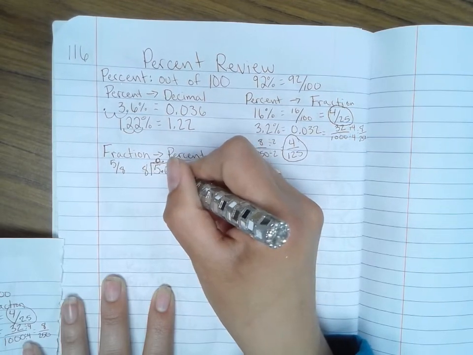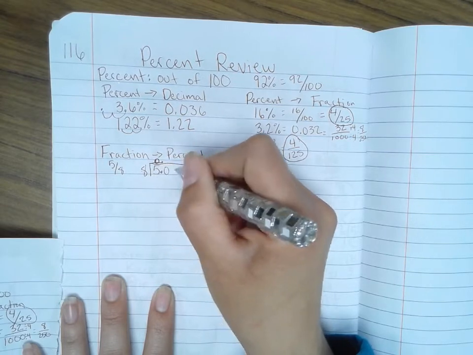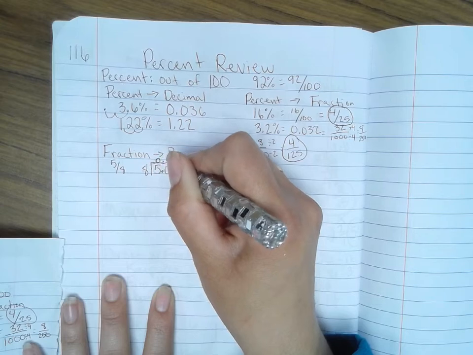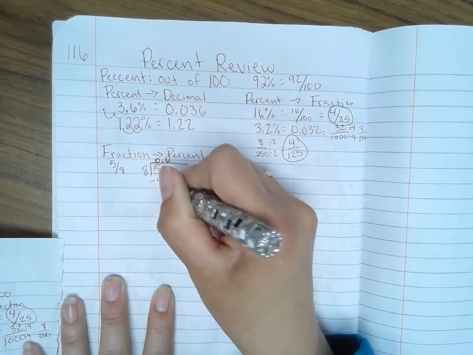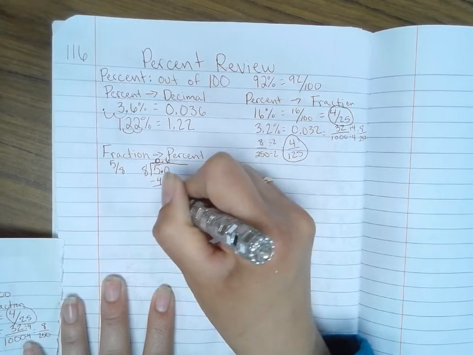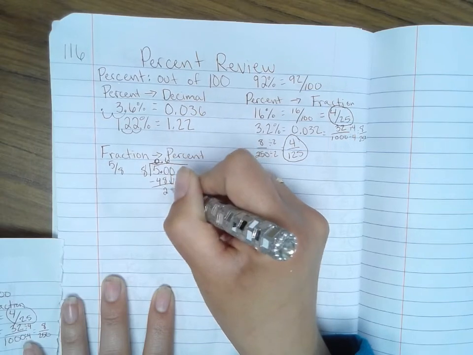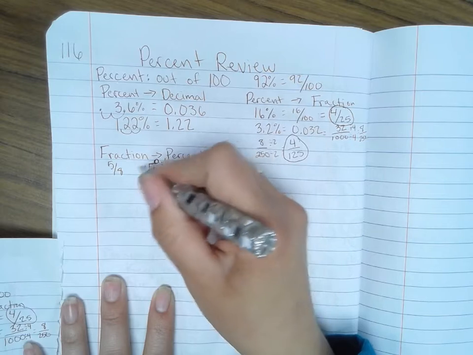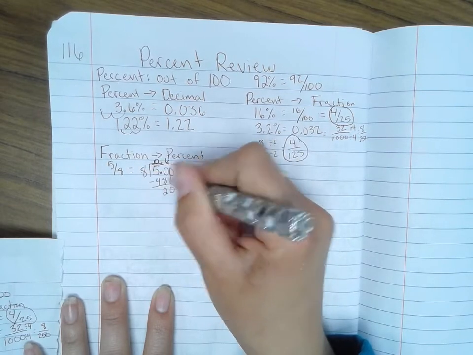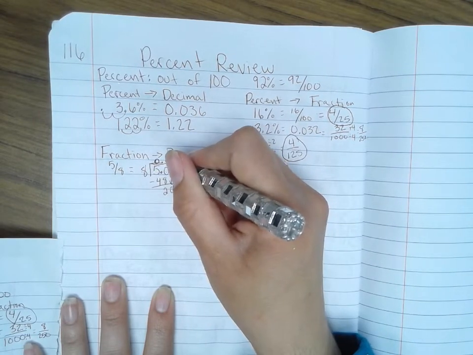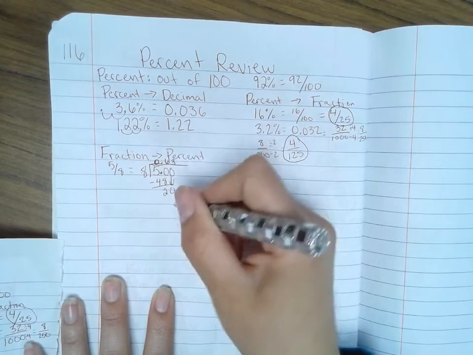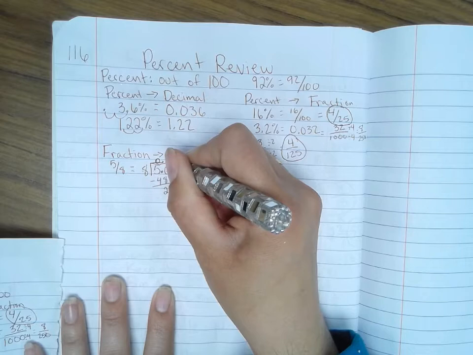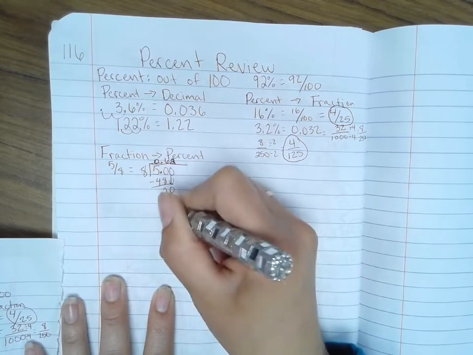8 goes into 50 6 times. 6 times 8 is 48. That leaves me with 2 and add another 0. 8 goes into 20 2 times. 2 times 8 is 16.